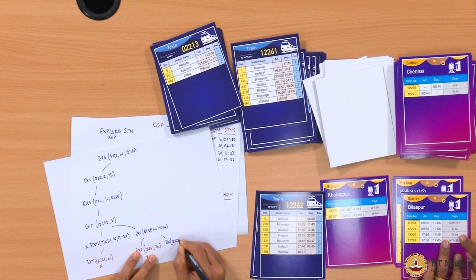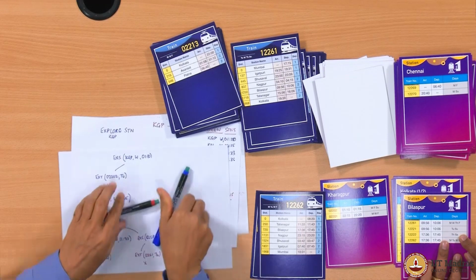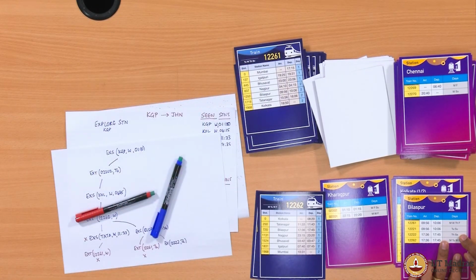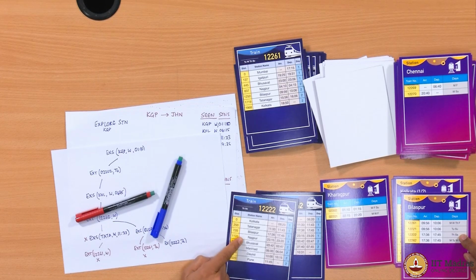So you should try it. 12222 on a Thursday, and you have till midnight today to get somewhere. Get to Jhansi. I doubt you will get to Jhansi from Bilaspur on 12222. Nagpur, Bhusawal, Manmad. So basically, he's going to go to Nagpur on the same day, and then he's going to die.